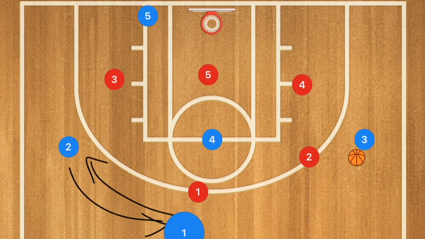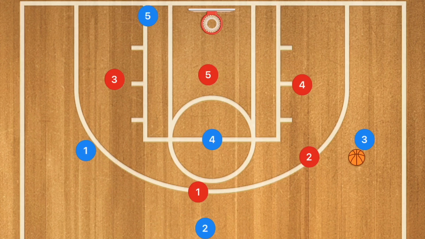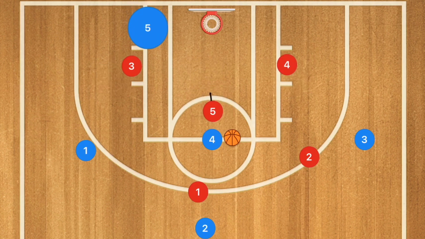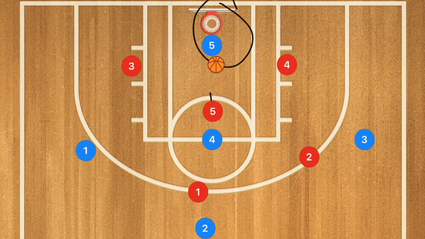What we are hoping for here is for a pass into the high post, which will draw up player 5. When that draws up that middle defender, we're going to have player 5 cross across the key, and then it'll be a high to low post pass for the layup. Simple, easy play that you can run with pretty much any team.